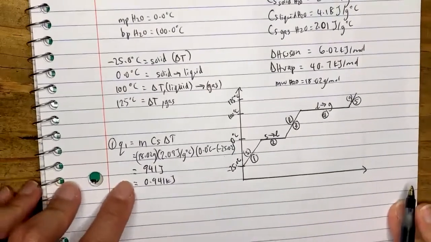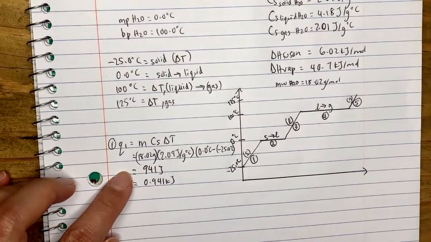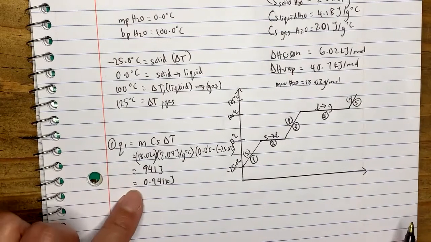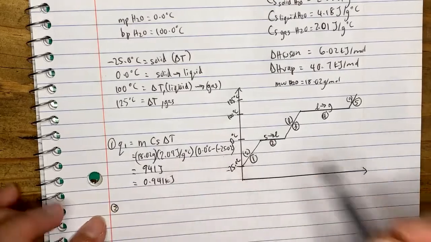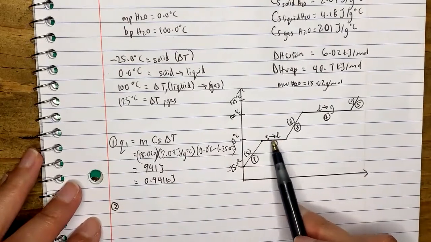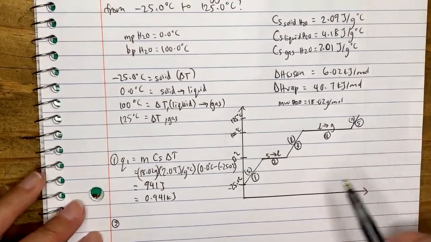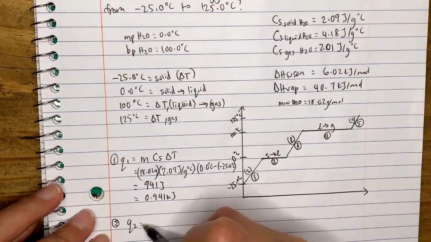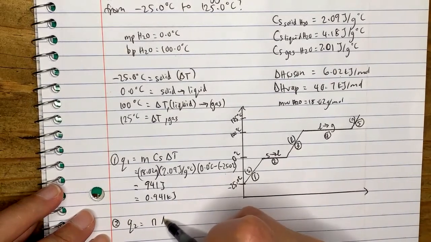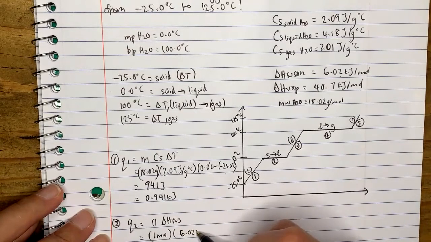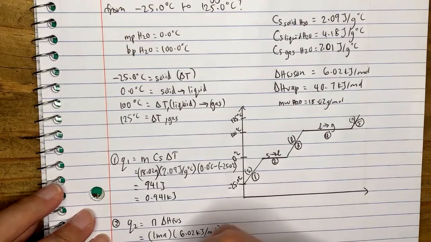So that's 1. A lot of times people forget to convert and then they add the kilojoules and the joules together, but forget the different units and you get the wrong answer. So you want to be careful. So that's the first step. Now let's take a look at the second step. Second step is melting, or fusion, here. And we're going to take 6.02 kilojoules per mole there. And then it's 1 mole. So Q2 is N times delta H fusion, basically. So 1 mole times 6.02 kilojoules per mole. So the answer is 6.02 kilojoules.